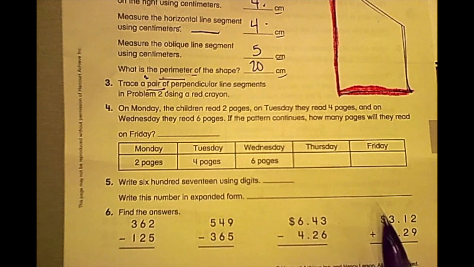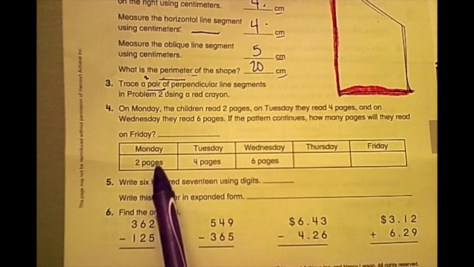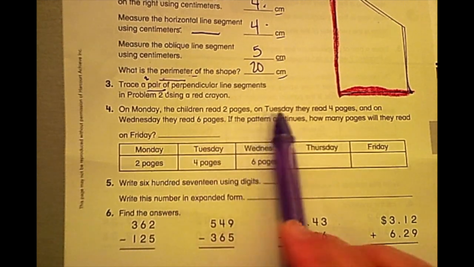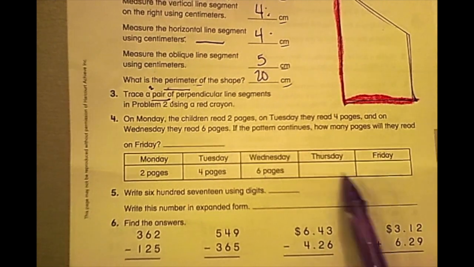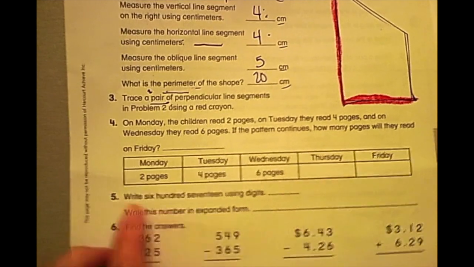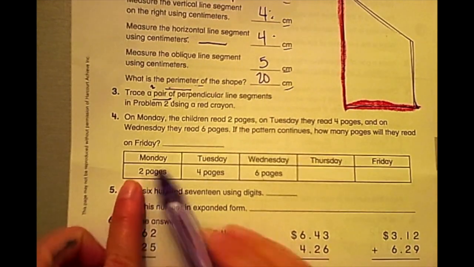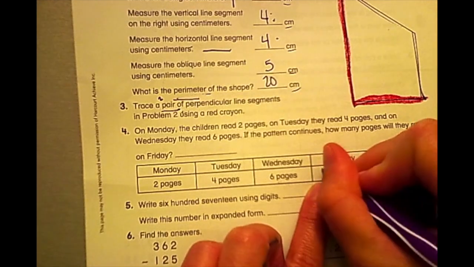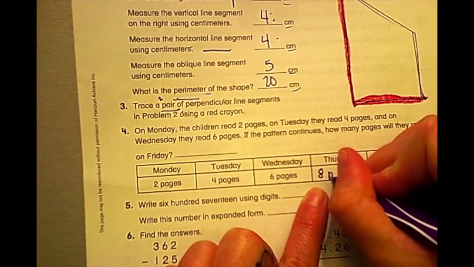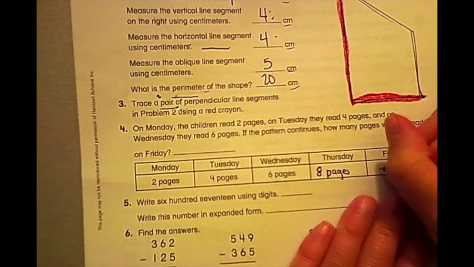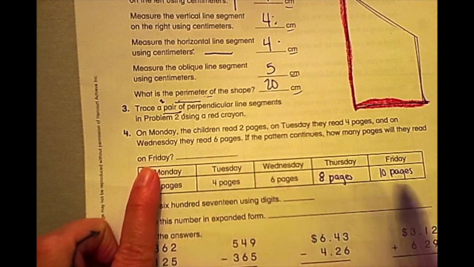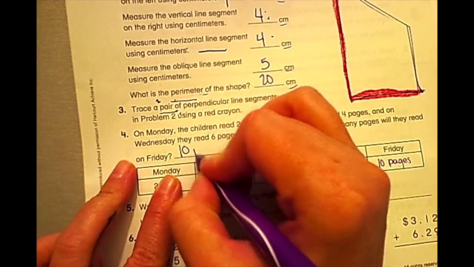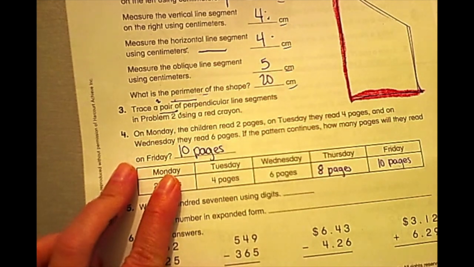Now, we've done this before. This is the chart that you need to fill out. It says on Monday the children read 2 books, or 2 pages. On Tuesday they read 4 pages. Wednesday they read 6 pages. If the pattern continues, how much are they going to read each day? So if we're counting, if you notice, we're counting 2, 4, 6. What's going to go here? 8 pages and 10 pages. Okay, so how many did they read on Friday? They read 10 pages.